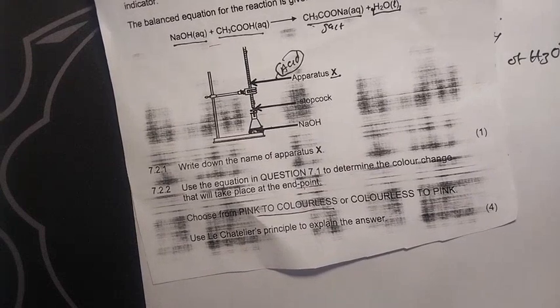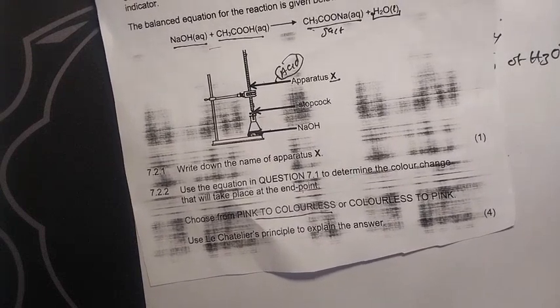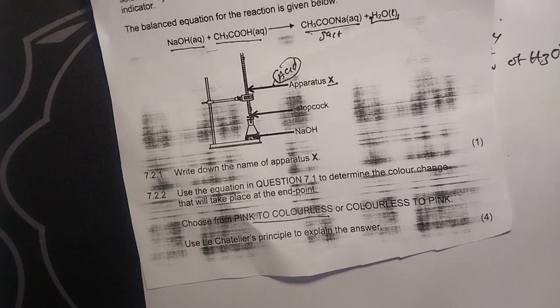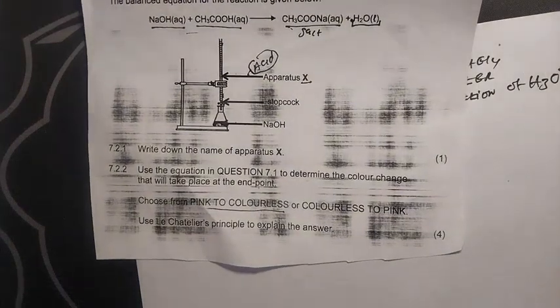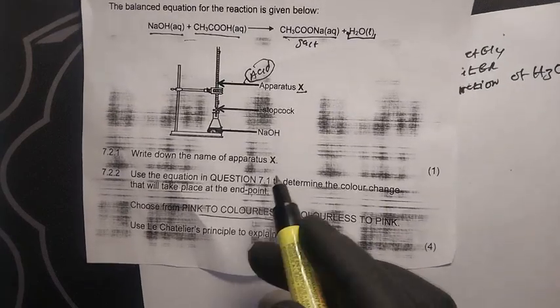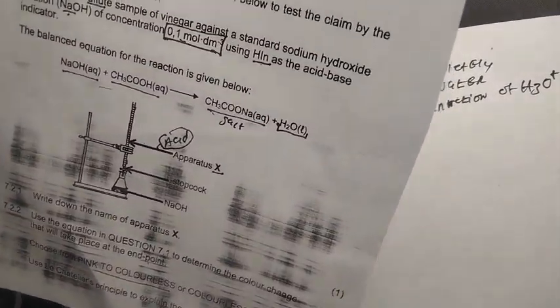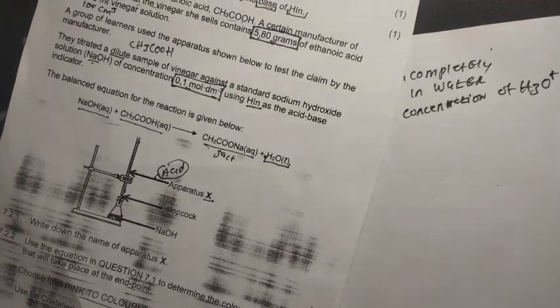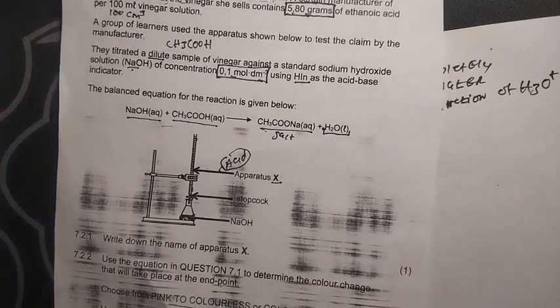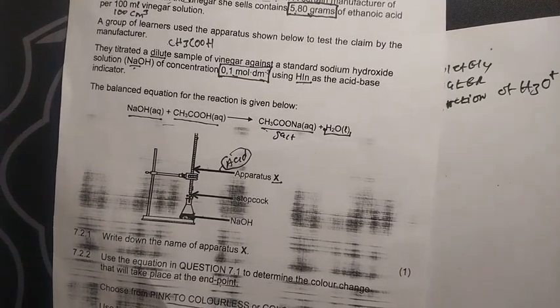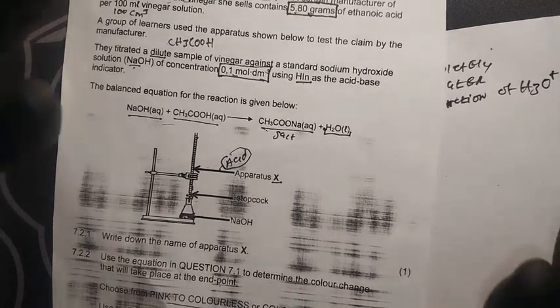Now 7.2.2. Now use the equation, use equation 7.1, this equation over here, to determine the color change that will take place at the end point. So normally the end point is where the number of moles of acid is equal to the number of moles of base, which means this is when we have fully neutralized a certain sample, like an acid or a base. We normally call it an equivalent point. So now the mole ratio at that point, they are equal.